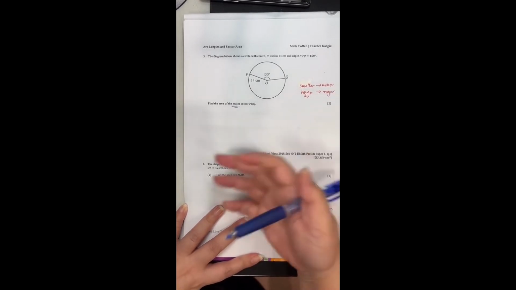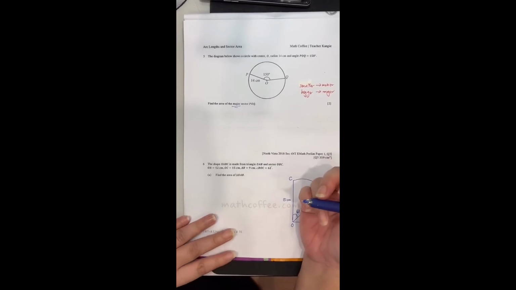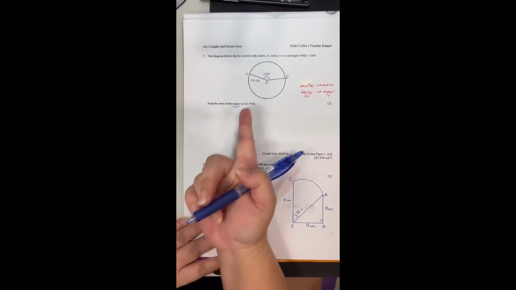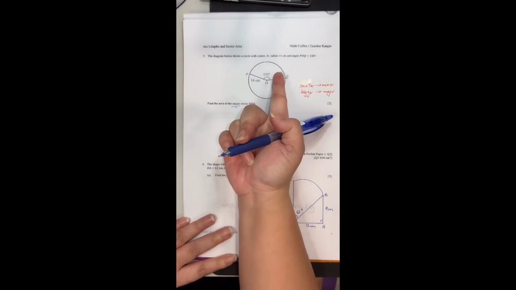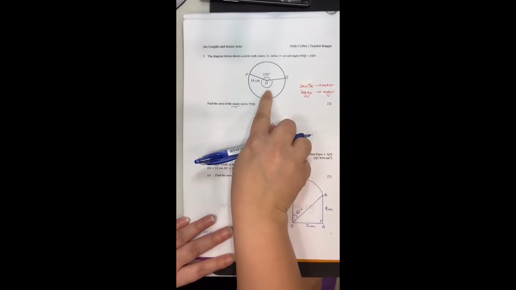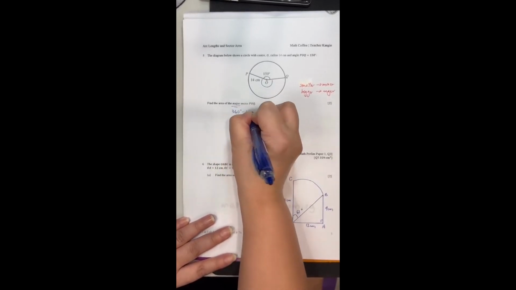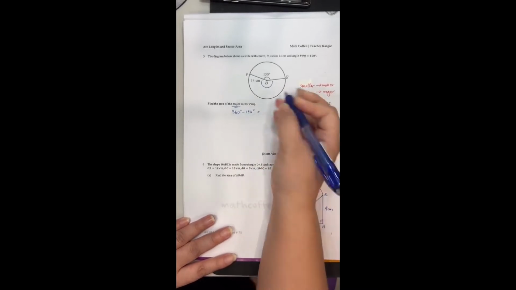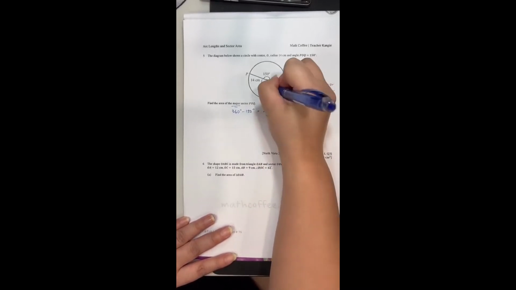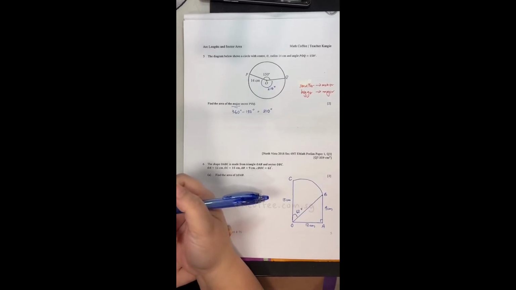Yes, minor and major. Well done. Okay, so this one is a bit tricky. They want the major, so they only give me the 150, which is the minor. So it means that I need to find this angle first. So I will do 360 degrees minus the 150 first, and that will give me 210 degrees. So this is 210 degrees, correct? Yes, good. Well done.